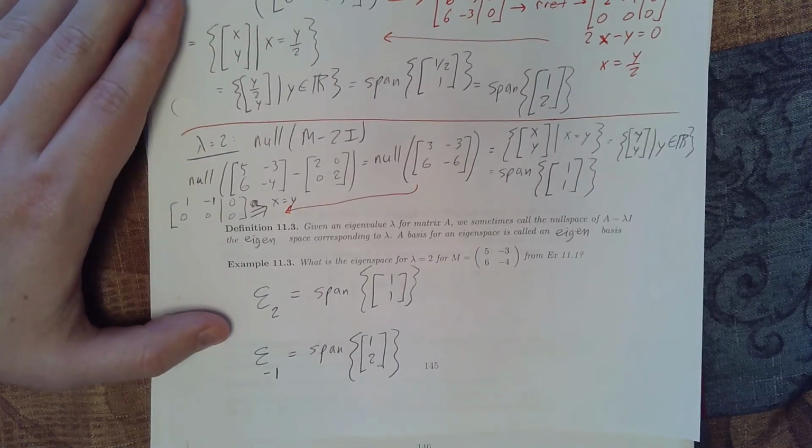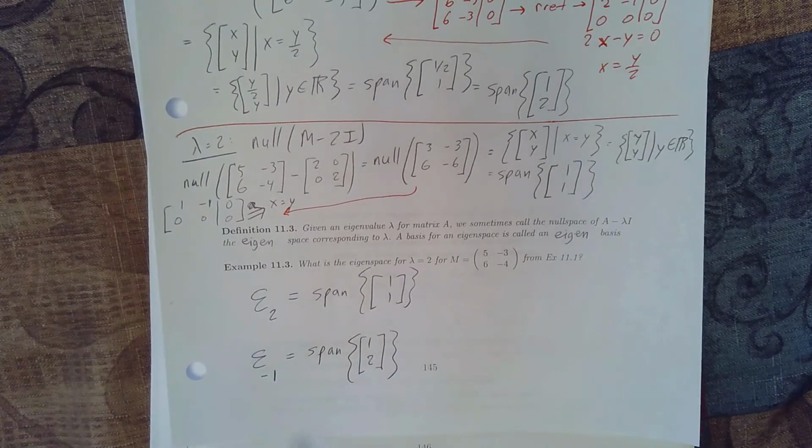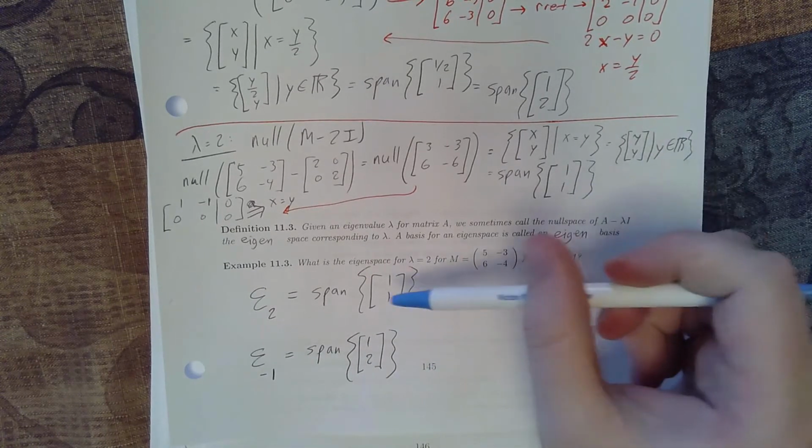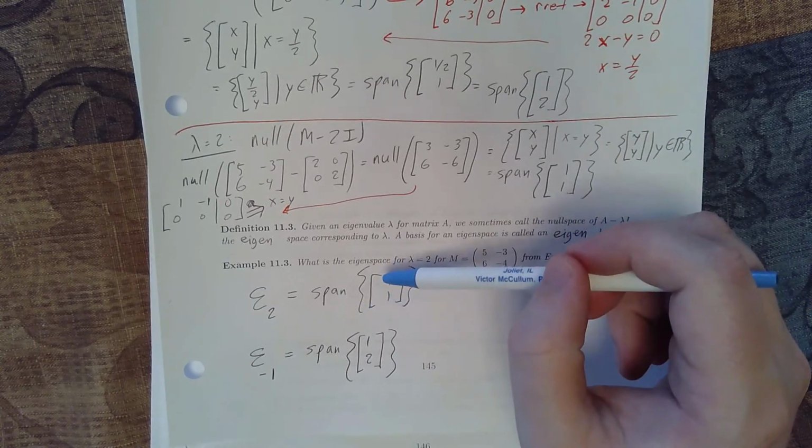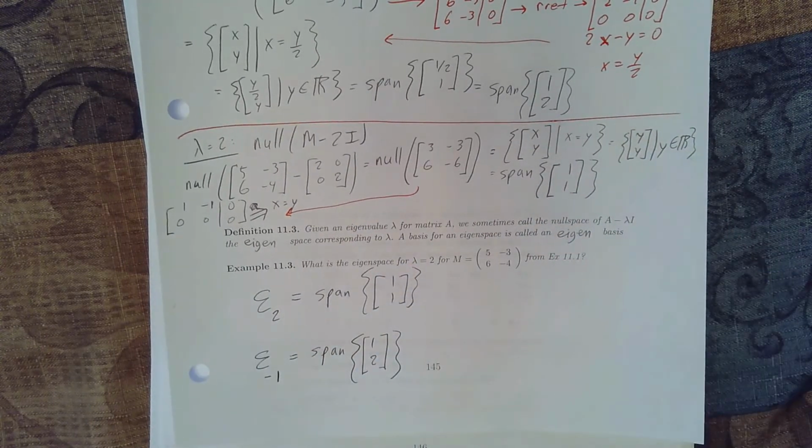So what did we just show? We just showed that if we took the matrix times the vector 1, 2, then that would be the same as taking 1, 2 times negative 1. Or if we took the matrix times 1, 1, that would be the same as taking 1, 1 times 2.